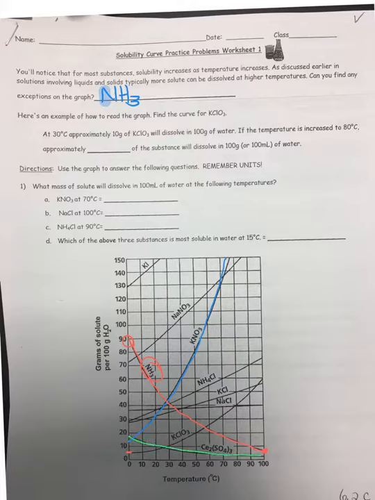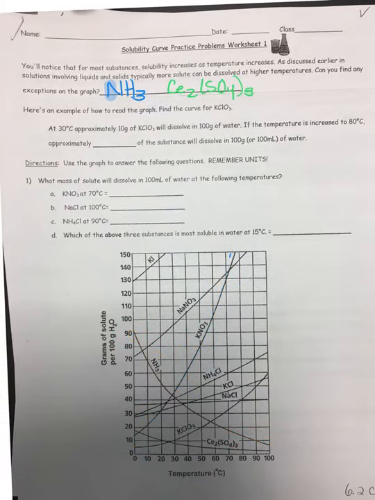Okay, the slope is a negative slope, and that's the cesium sulfate, Ce2(SO4)3. Okay? The next question says, at 30 degrees, approximately 10 grams of KClO3 will dissolve in 100 grams of water. That's just giving us a statement. It's telling us that if we go to 30 degrees, which is right here, see it down on the bottom there, and 10 grams, we are going to end up right on the KClO3 line.